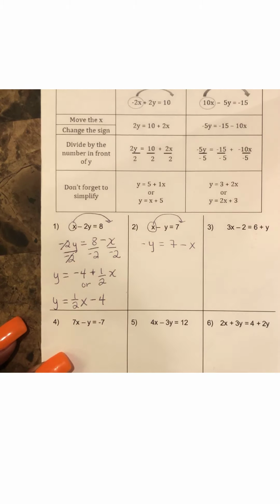Or we can write y equals x minus 7. So notice when I rewrite it, all I do is move x and the constant. That's it, okay? Remember, it's commutative. All I did was commute, just move them.